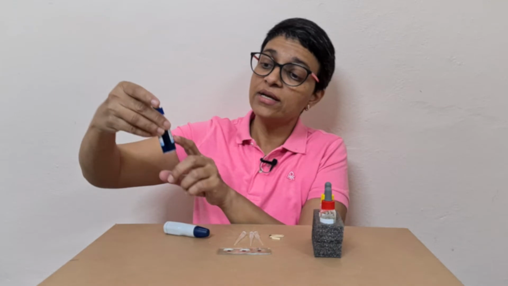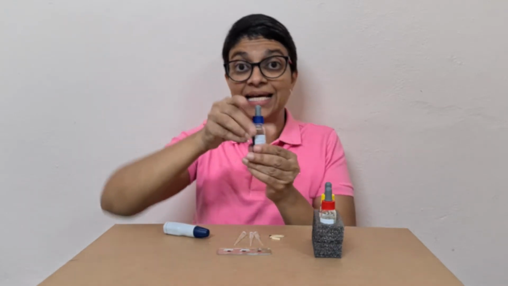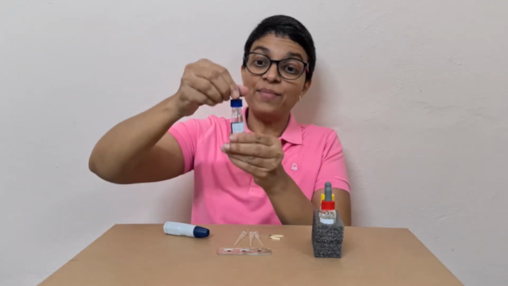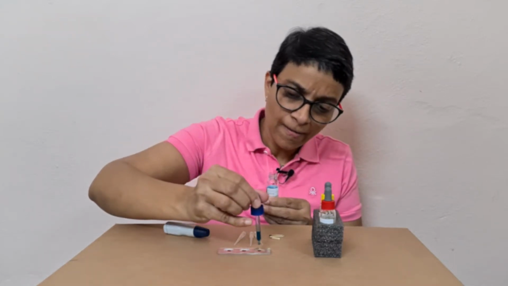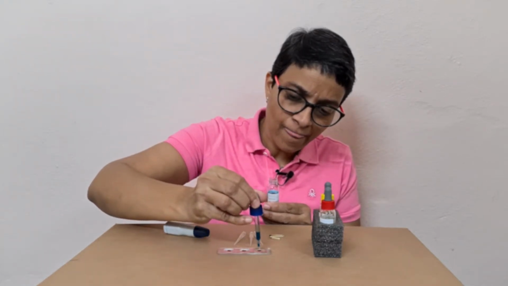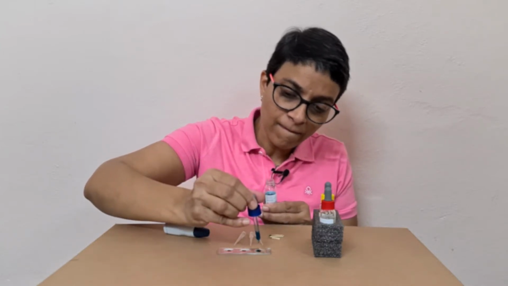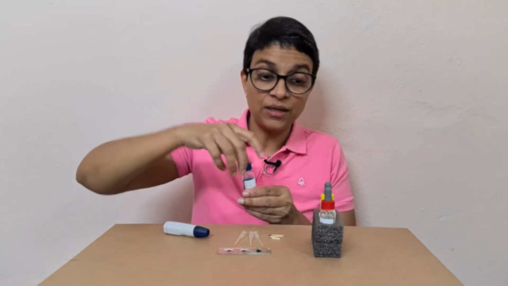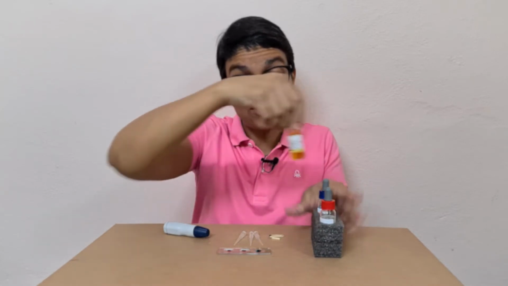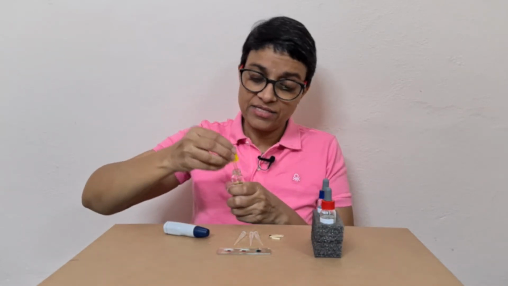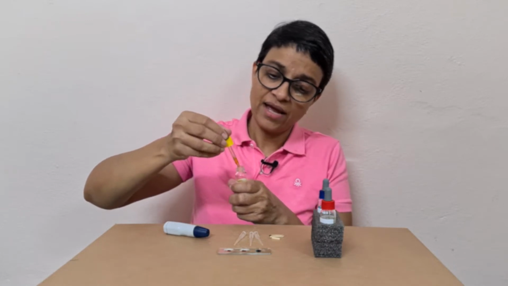So in the first one, I'm putting anti-A. That is, if I am A, I'm adding antibody A. 1 drop is enough. Antibody A I added. Now, if my blood has antigen A, then this antibody A will react.